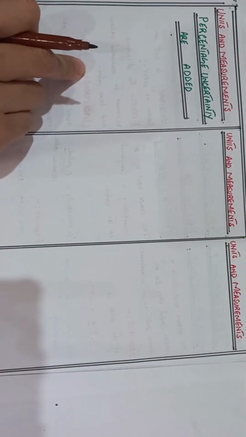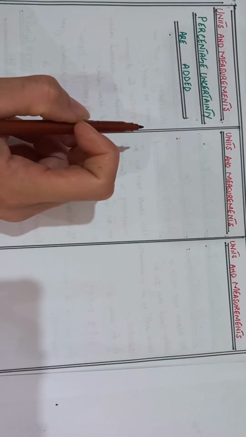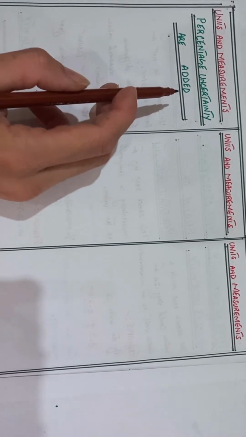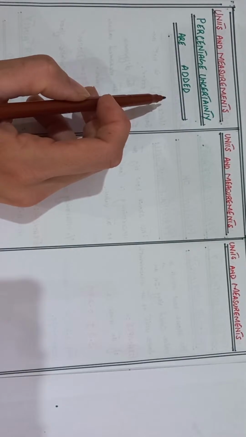Last we discussed that when we add or subtract measurements, we always add the absolute uncertainty. Here the percentage uncertainties are added when you multiply or divide the measurements.